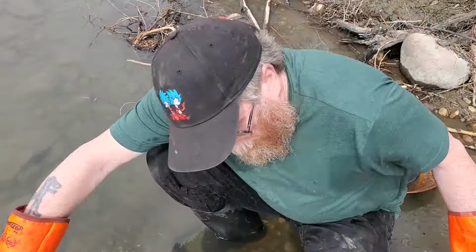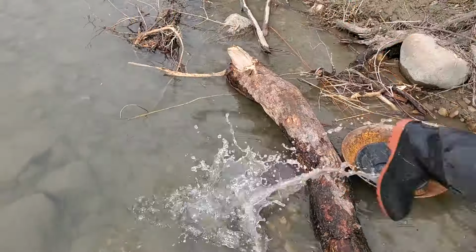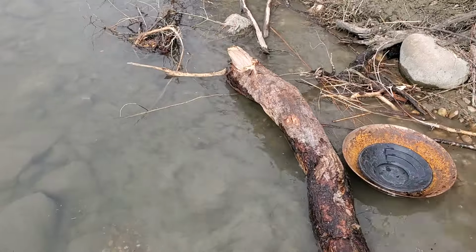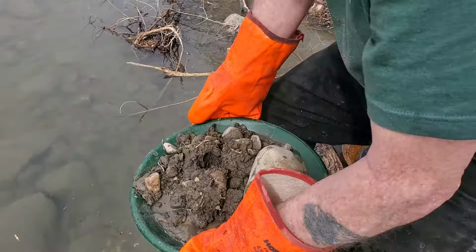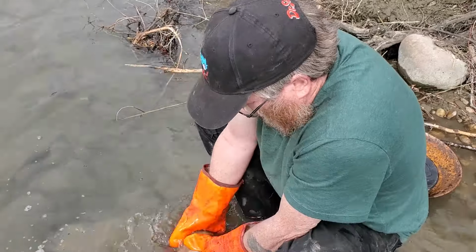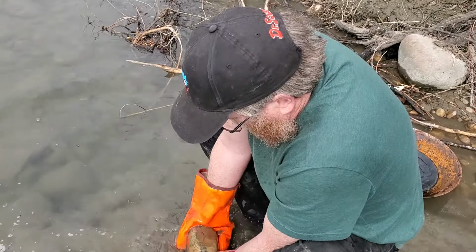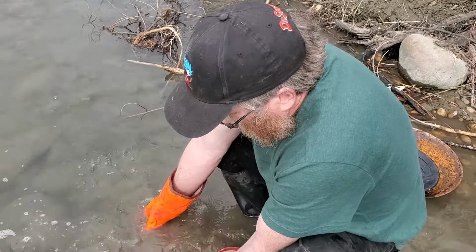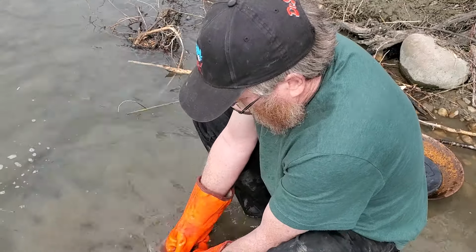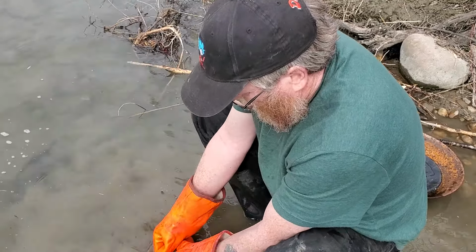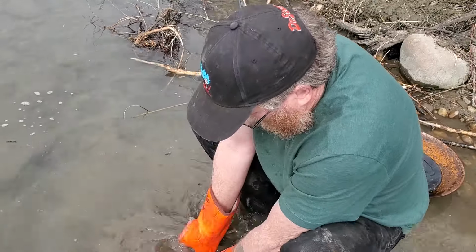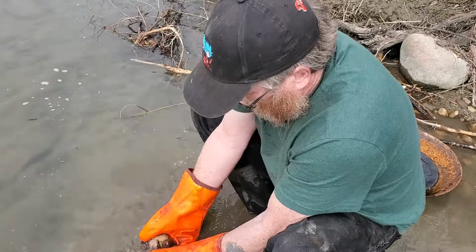We'll grab the other test hole now and see how we did. So, same procedure, drop it down in the water, clean my rocks. This one's got a lot of clay in it, so you want to get in there and crush up that clay. Takes time.